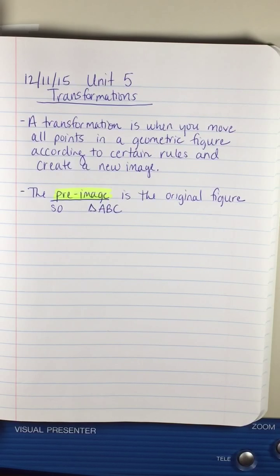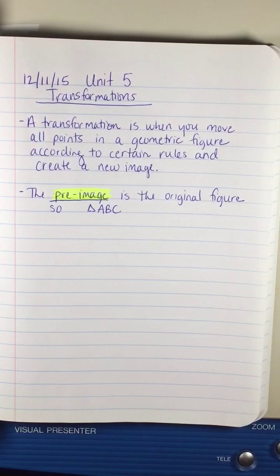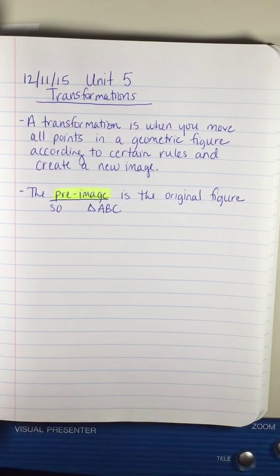So that's what I'm going to start with. That's what you'll always have. And then we'll go through and talk about the resulting image. And the resulting image is after we've moved that shape, moved that figure according to those certain rules.